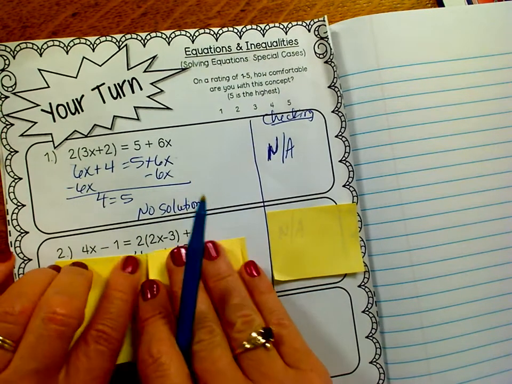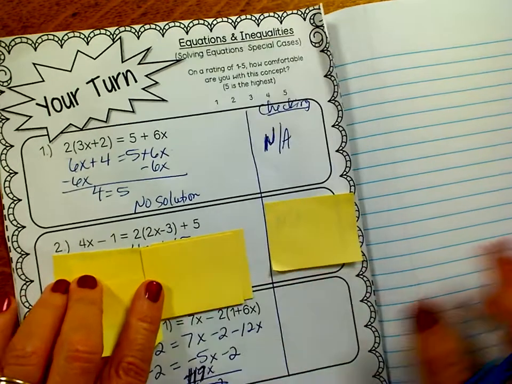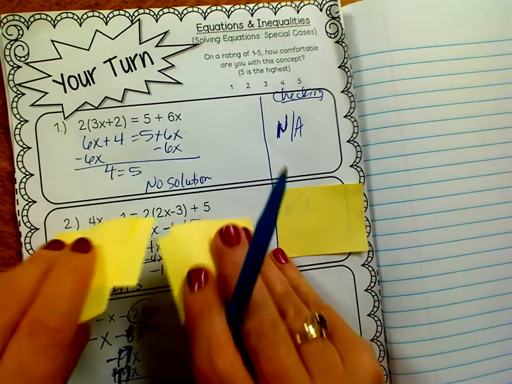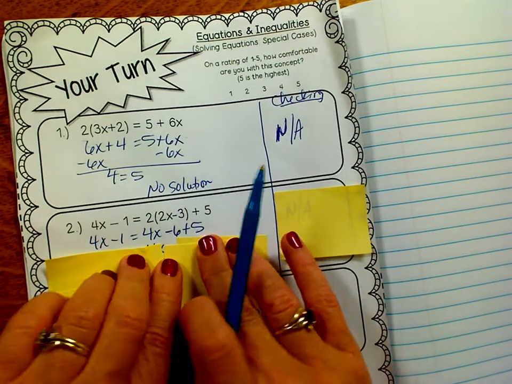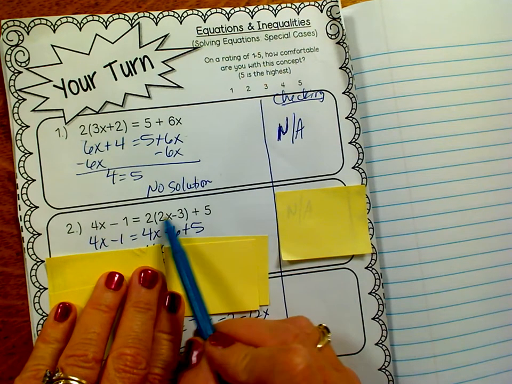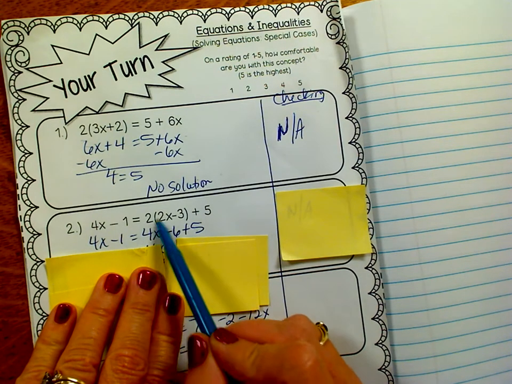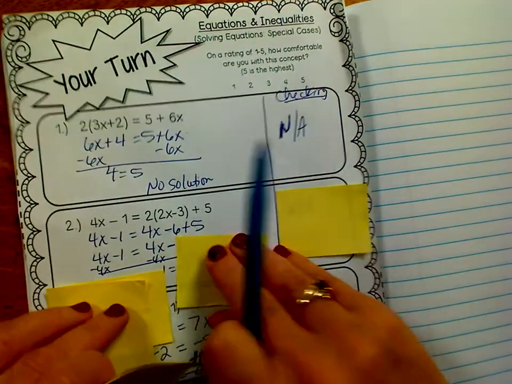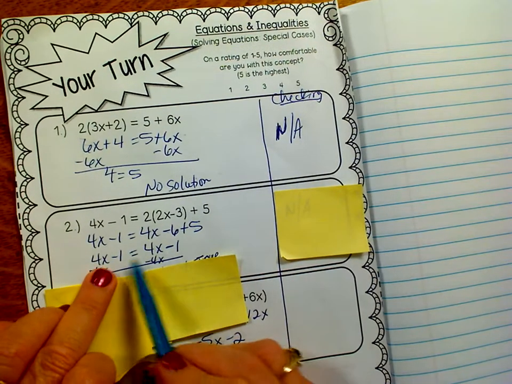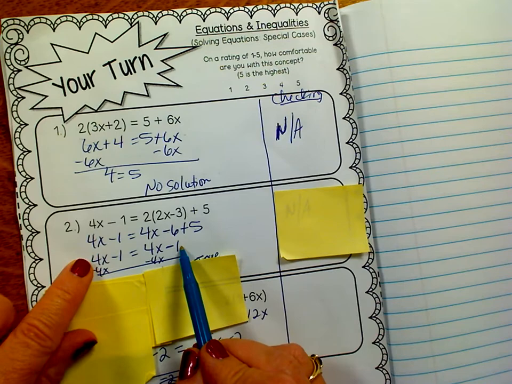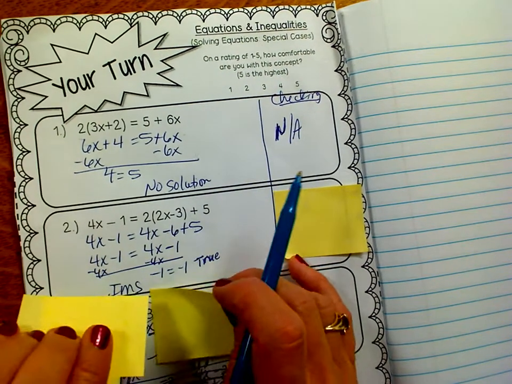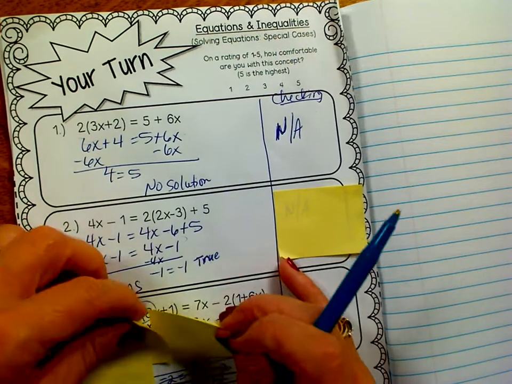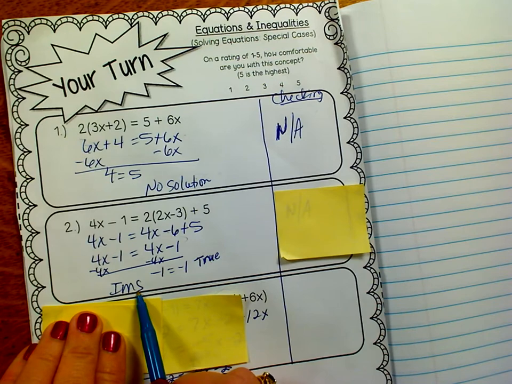Okay, second one. Let's look at this equation. 4x minus 1 equals 2 times quantity of 2x minus 3 plus 5. Distribute first. I never make the determination what type of problem it is until it's all distributed and combined like terms. 4x minus 1, 4x minus 6 plus 5. And so that is 4x minus 1 equals 4x minus 1. Notice that they're the exact same thing. So this is an identity problem to where you can go ahead and subtract the 4x if you'd like. Or right there at this statement here, you can determine it's a true statement. And it's an IMS, infinitely many solutions.